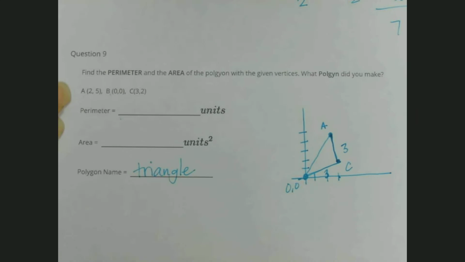Now I told you guys that when you do triangles, you can actually do it, but you don't know what they would be, because this is not a straight line.